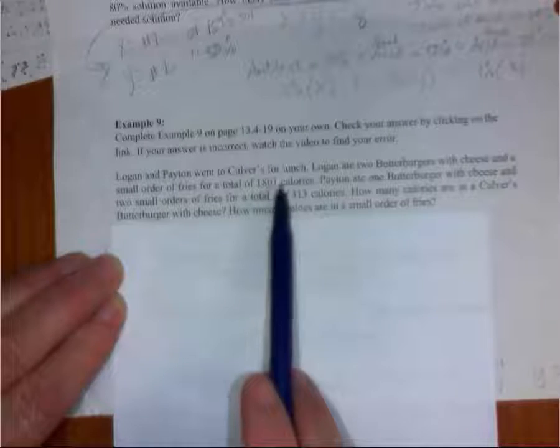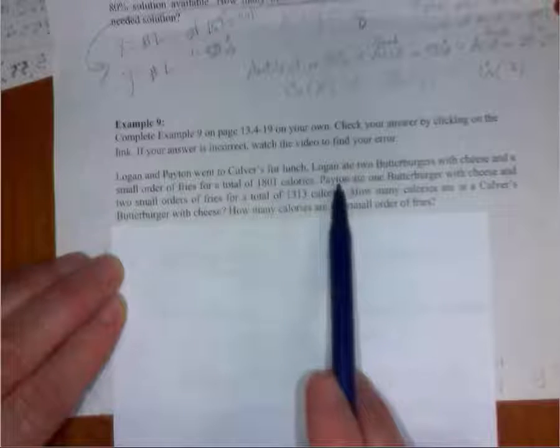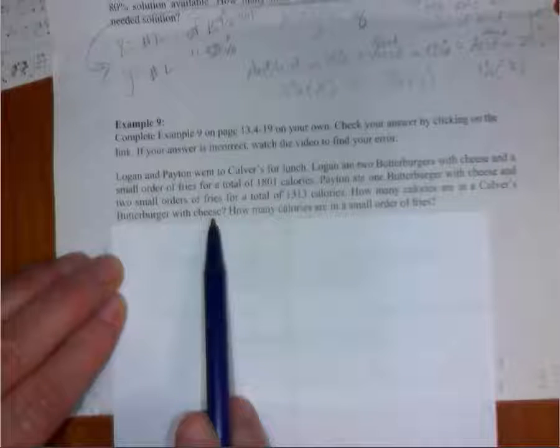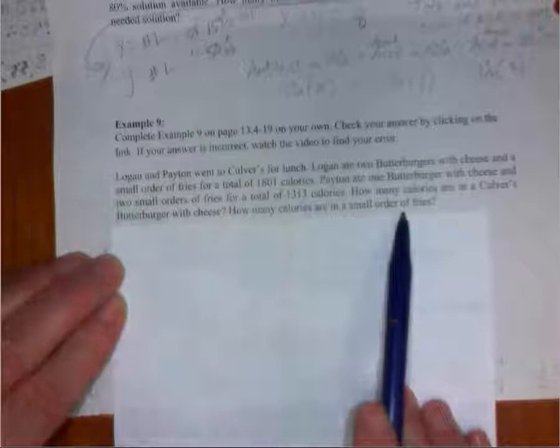When you hear the total quantity, that should make your brain probably think you're going to add 2 variables together to get that total. Peyton ate something different. How many calories are in the butter burger with cheese? And then it also asks how many calories in the fries. So identify what you're looking for, which are calories in the burger, calories in the fries. And we're going to let variables represent those.